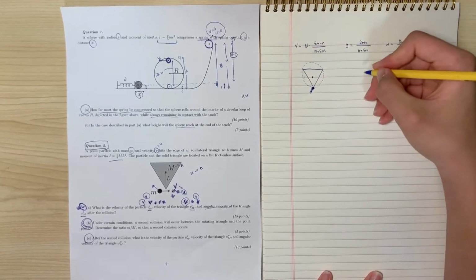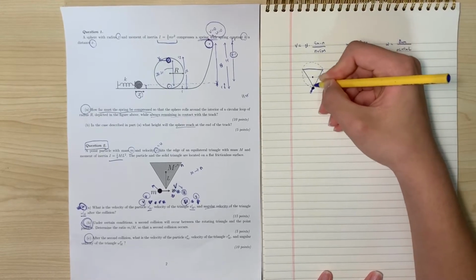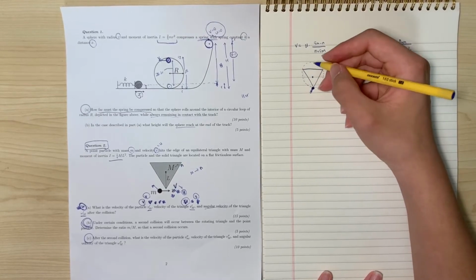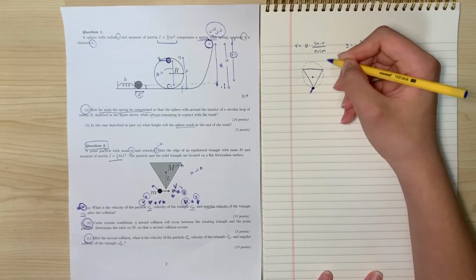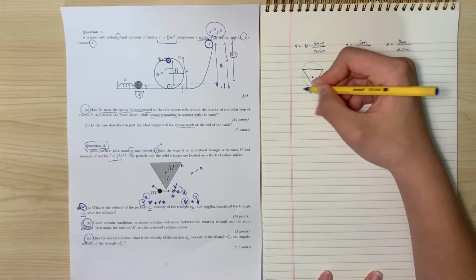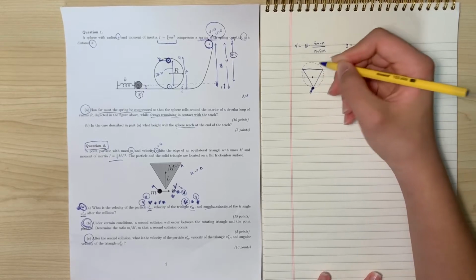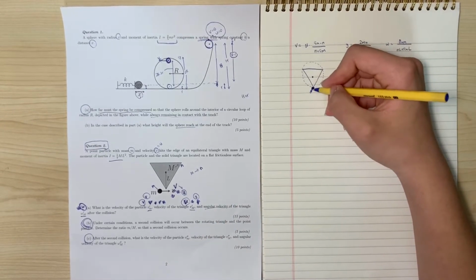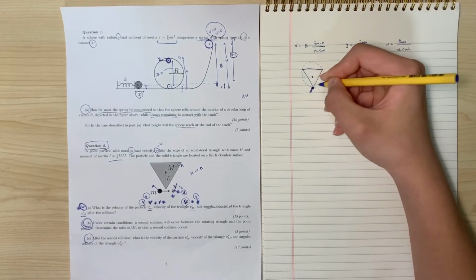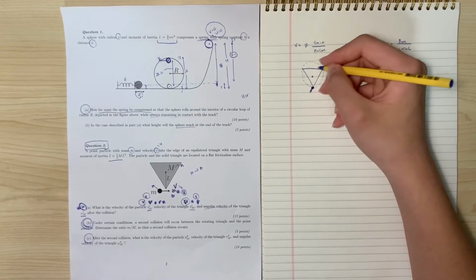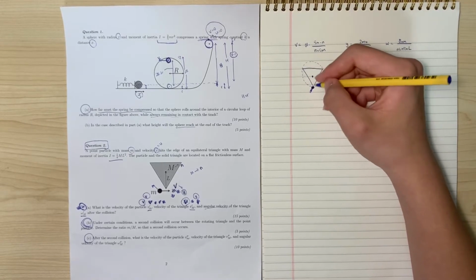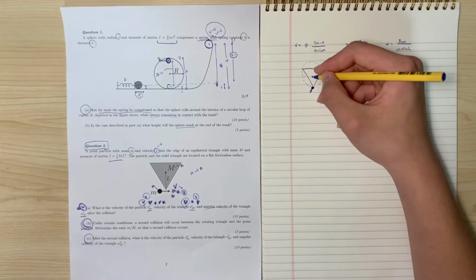My intuition tells me that the ball and the triangle should both be stationary, so their velocities must both be 0. Oh, it can't be 0. The velocity of the ball relative to the triangle should be 0.